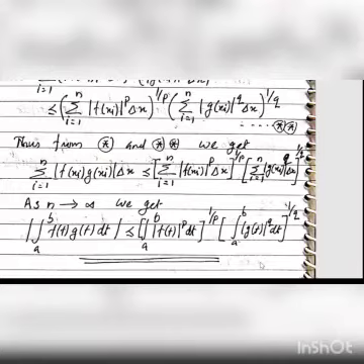Thus we have proved the Holder's inequality for Riemann integrable functions f, g and fg.